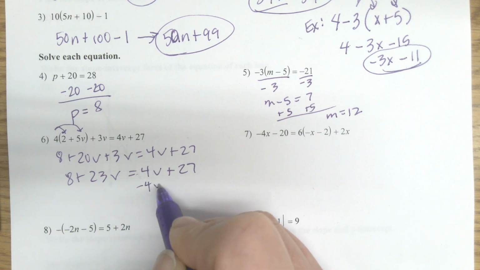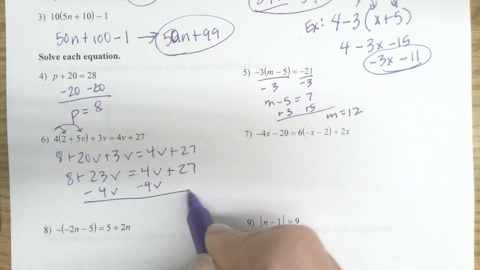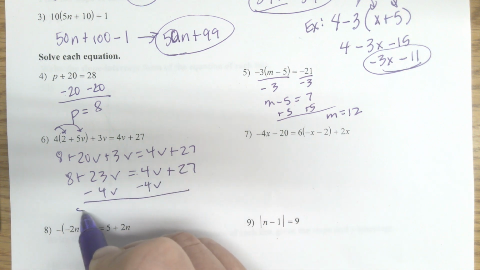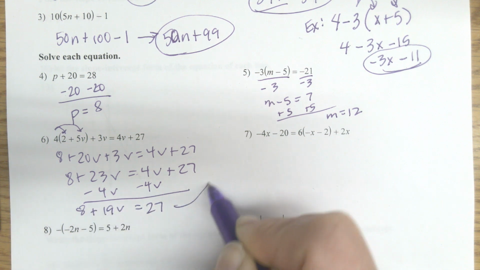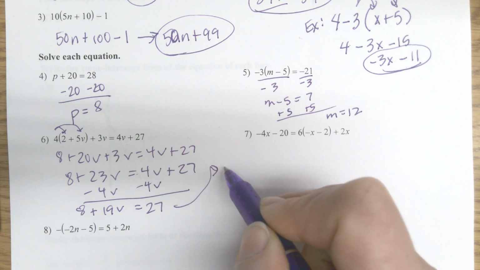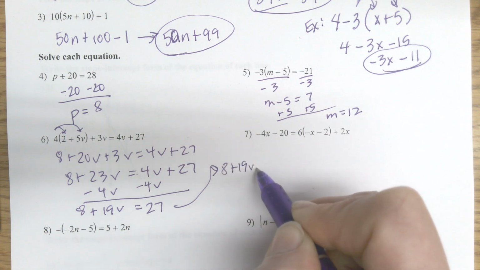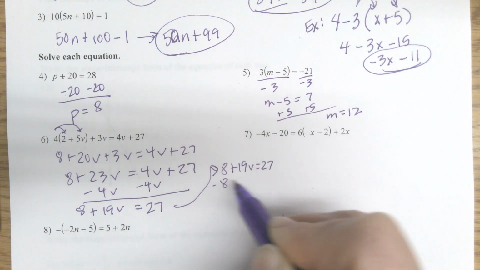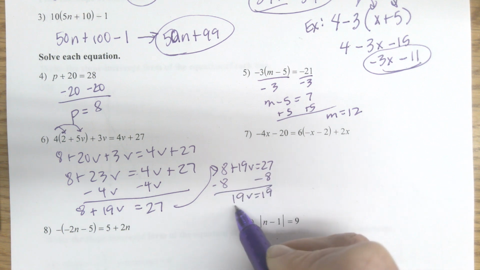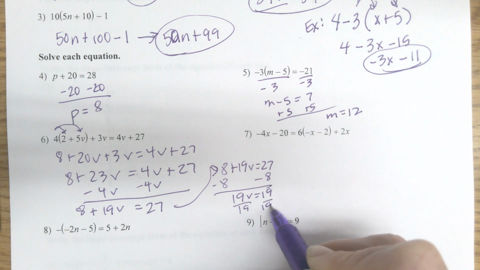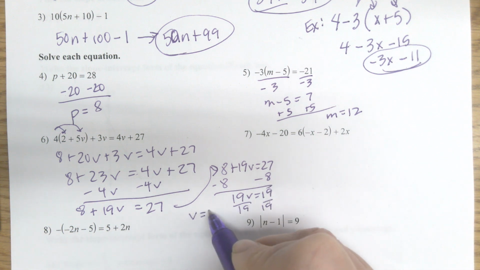Usually I go with the smaller one, if that's an option. So this would be 8 plus 19v equals 27. I've got to bring that up and over. 8 plus 19v equals 27, minus the 8, 19v equals 19, divide by 19, final answer v equals 1.